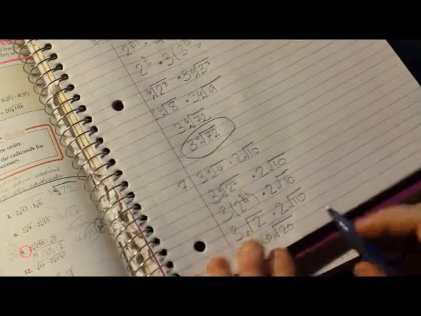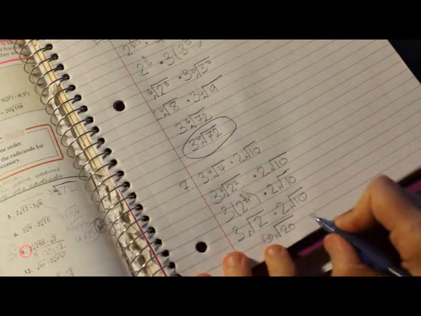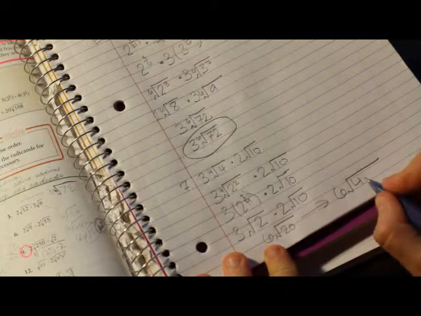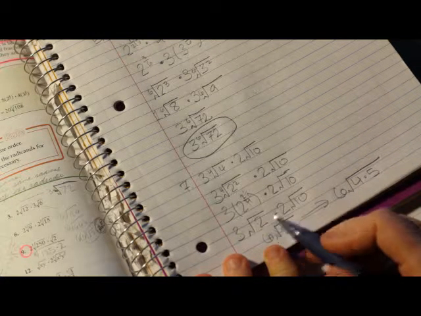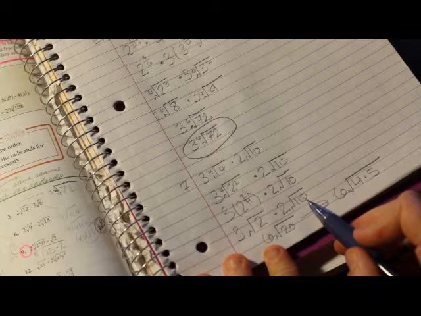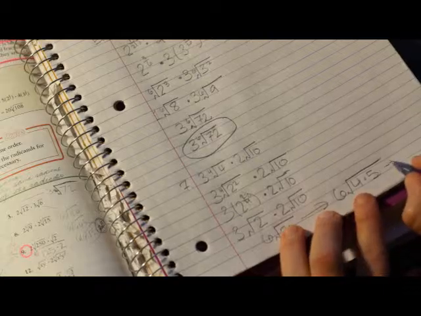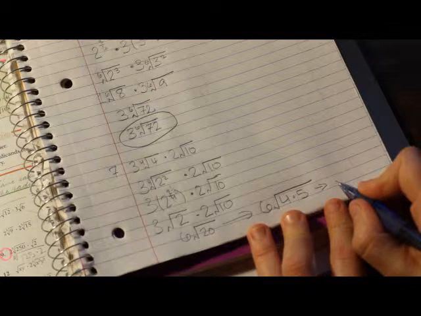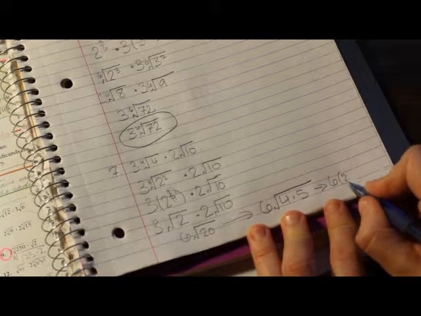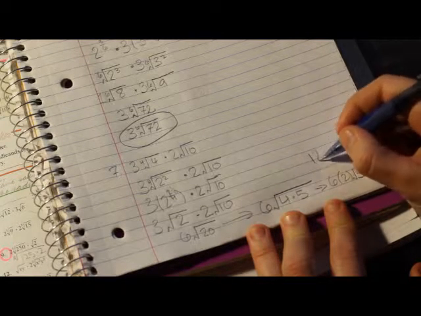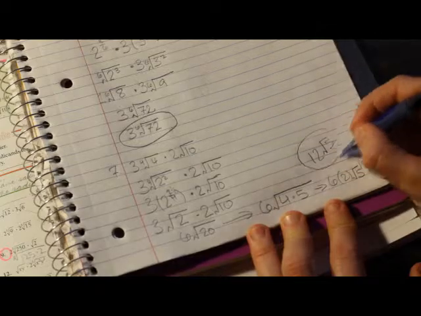Now square root of 20, when you break it down, is 6 times the square root of 4 times 5. We had a 2 times another 2 times a 5. Those two 2's make the 4. And we can simplify that down to 6 times 2 times the square root of 5, which is 12 times the square root of 5. That's the answer to number 7.